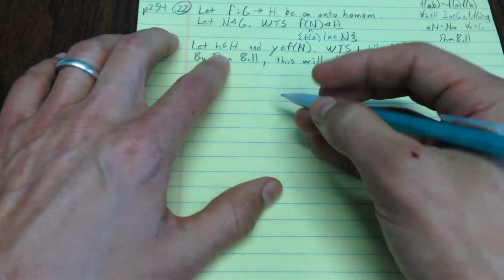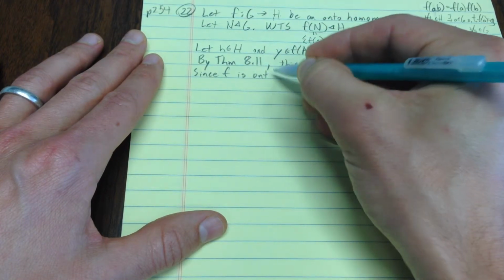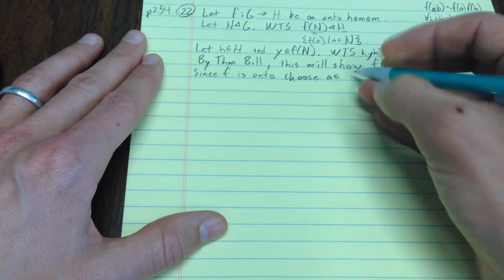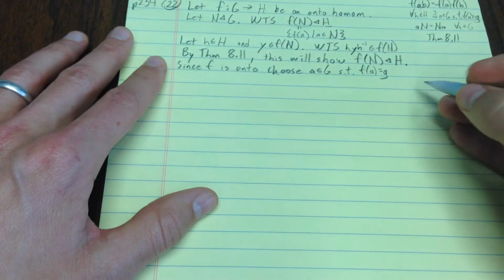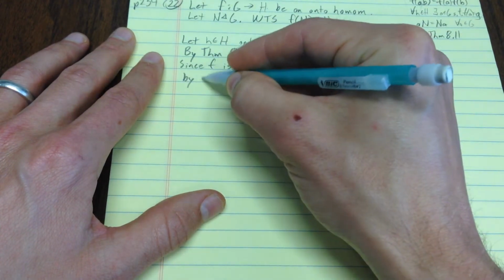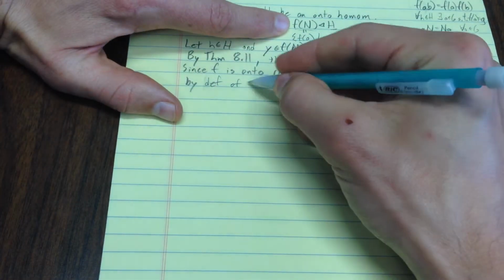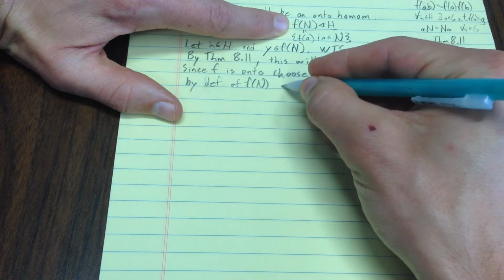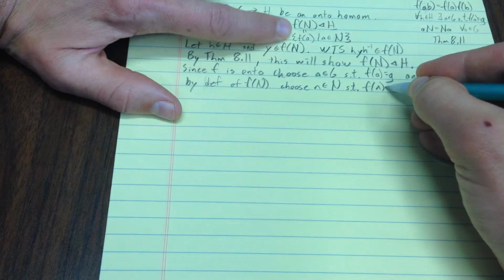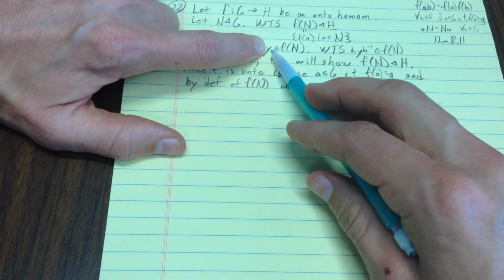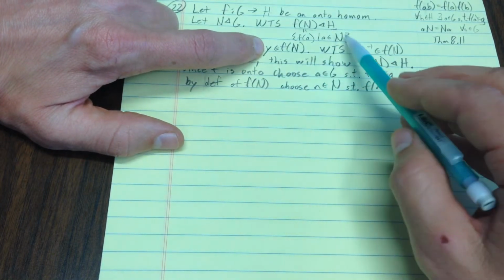Okay, so since F is onto, choose A in G such that F of A equals H, and by definition of F of N, choose n in N such that F of n equals Y. Now some people would actually just call this element F of n to start with, but I picked an element that's in that set, and then by definition of being in that set, there's something in the normal subgroup that maps to it.